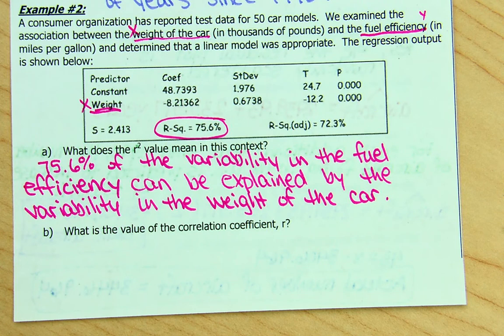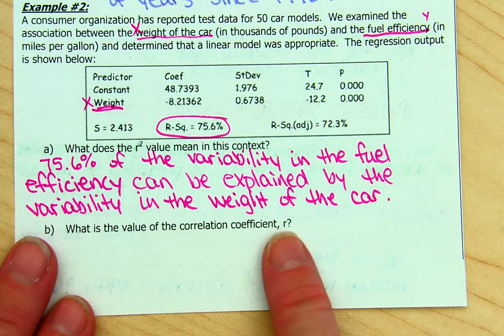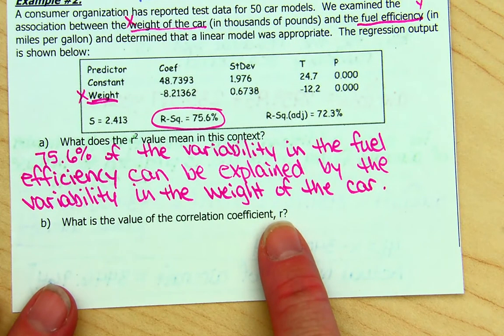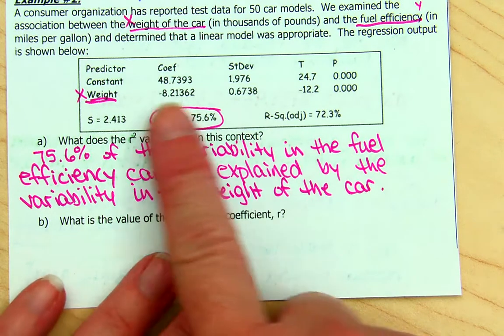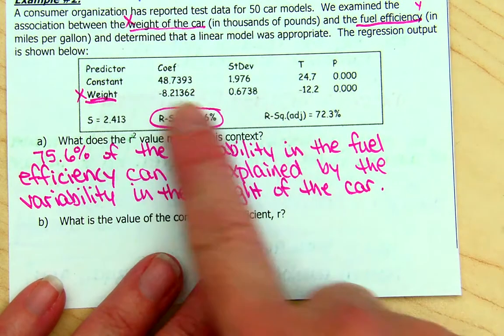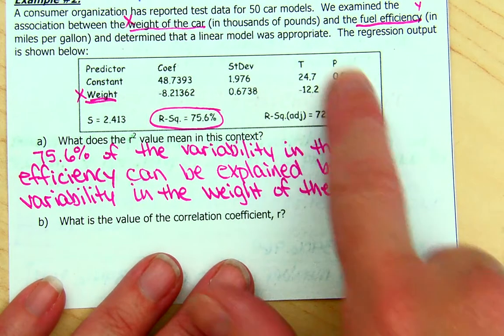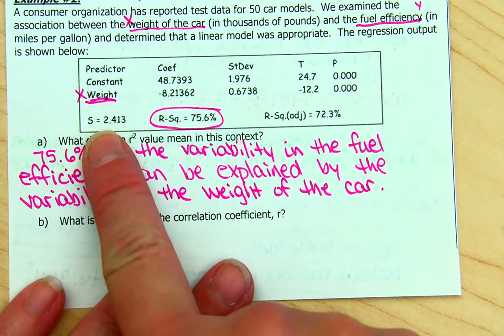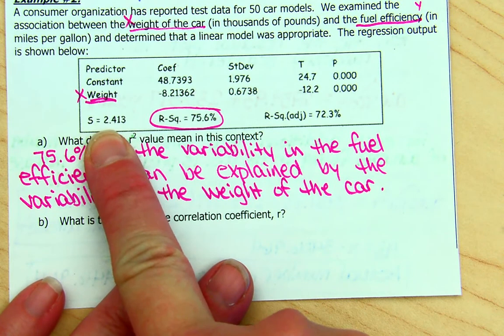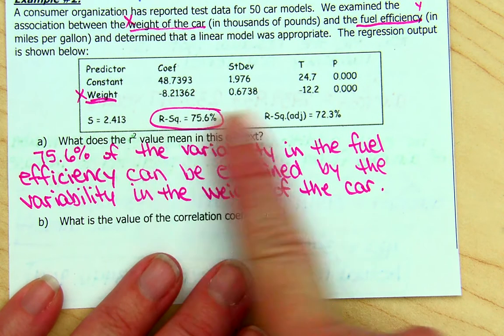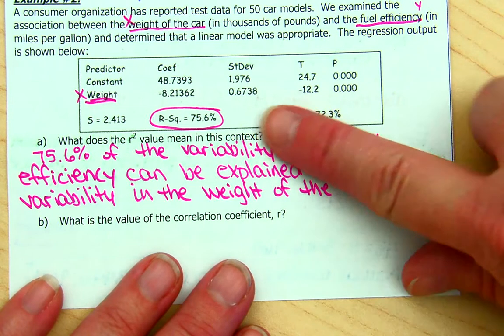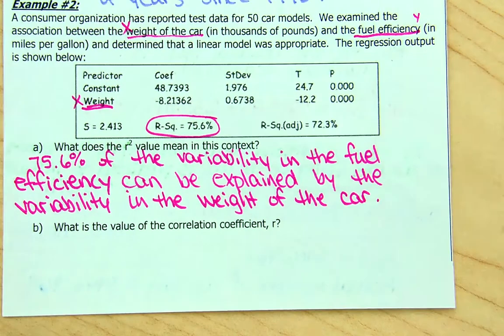Now, you could be asked here, what is the value of the correlation coefficient? Well, we have standard deviation and stuff, we have T, we have P, we'll get to those next semester. We talked about S, this is the standard deviation of the residuals. We have R squared and R squared adjusted, which we're not going to do in this class. So how do we get R? Square root.